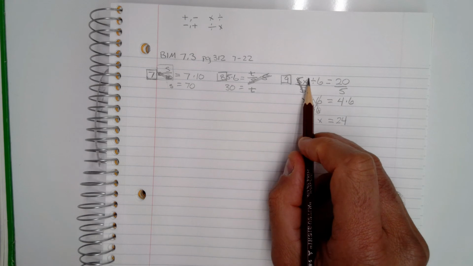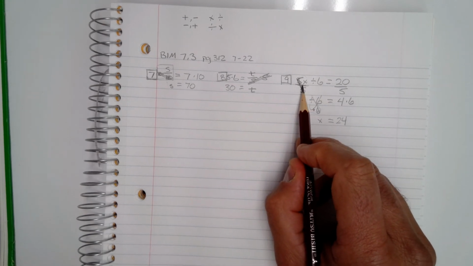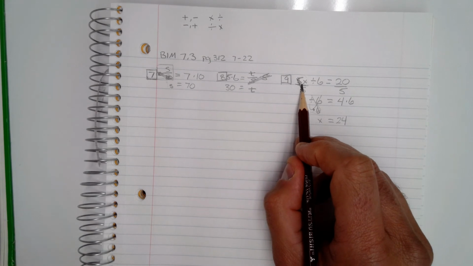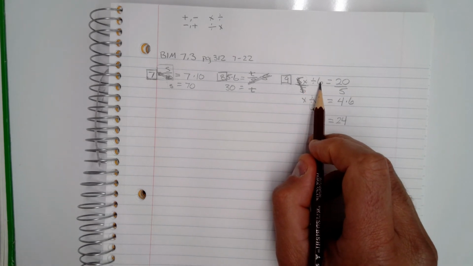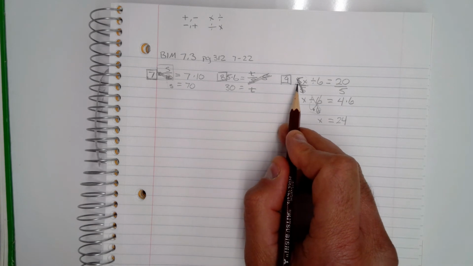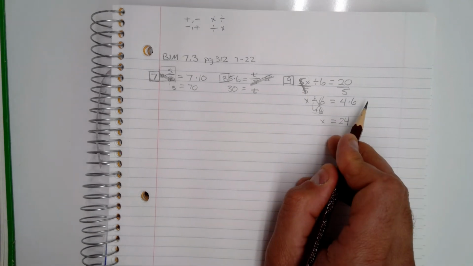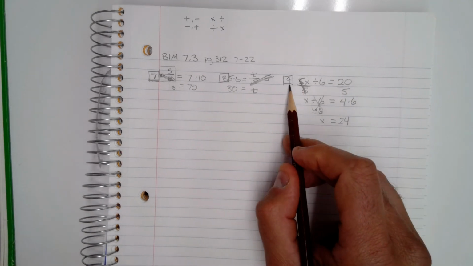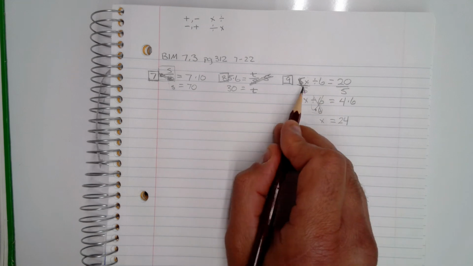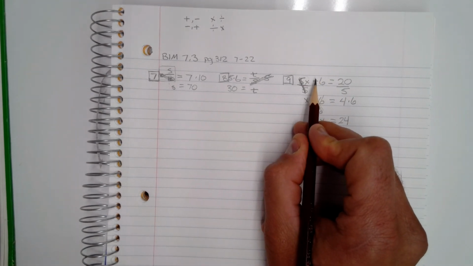So if this was 5x plus 6, you do the 5x first because you do multiply and divide first, and then you would do divide. The reason I did this one first is that with order of operations, it's multiply and divide from left to right. So always start on the left and move to the right if you have multiple operations.